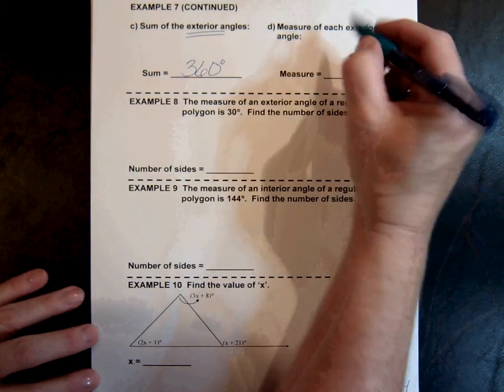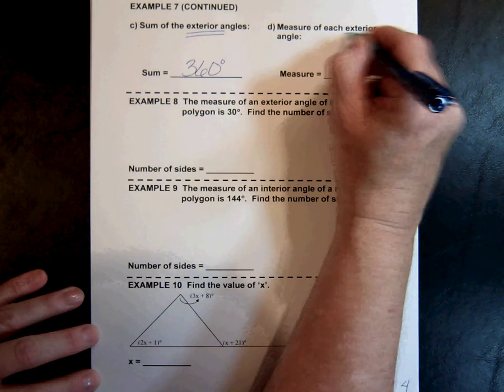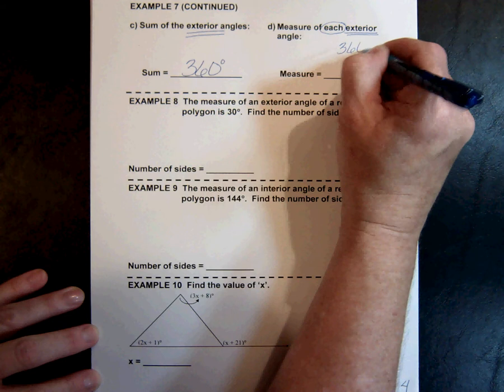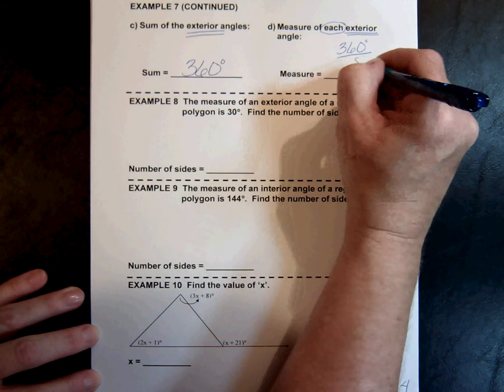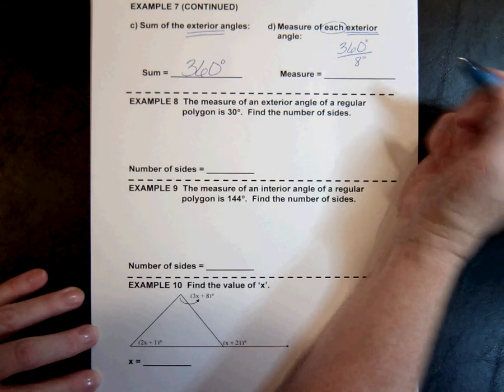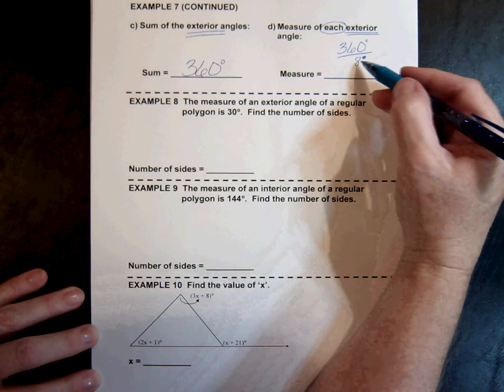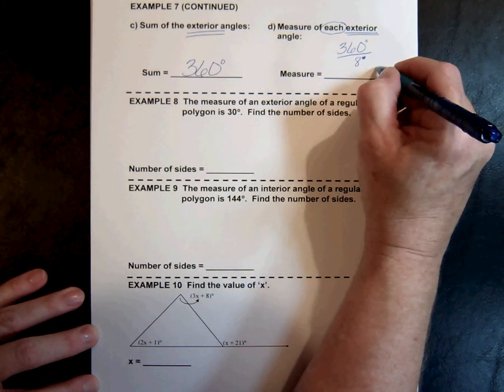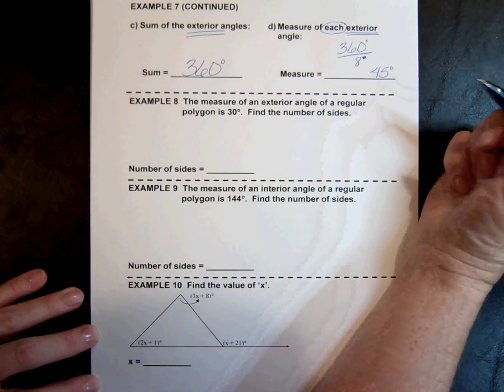For each exterior angle, you're going to take always 360 and divide it by the number of sides. This happens to be 8 sides, so 360 divided by 8 is 45 degrees.